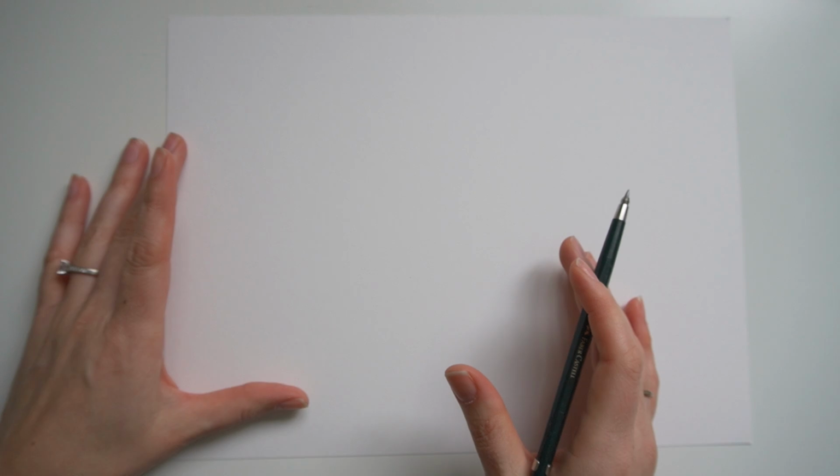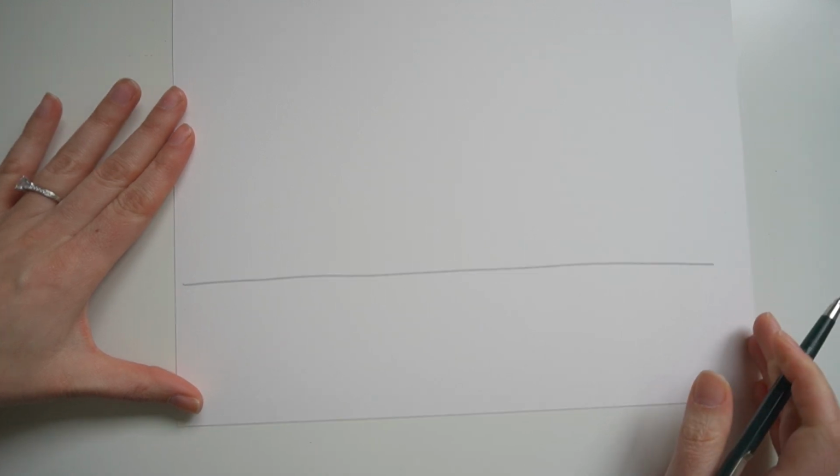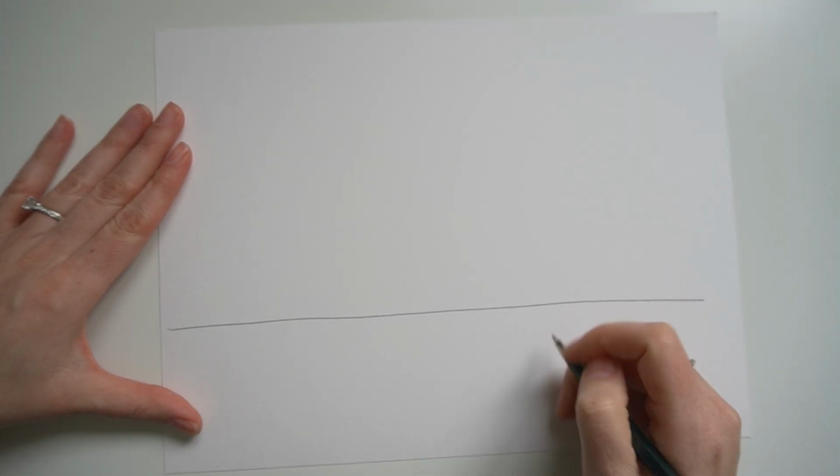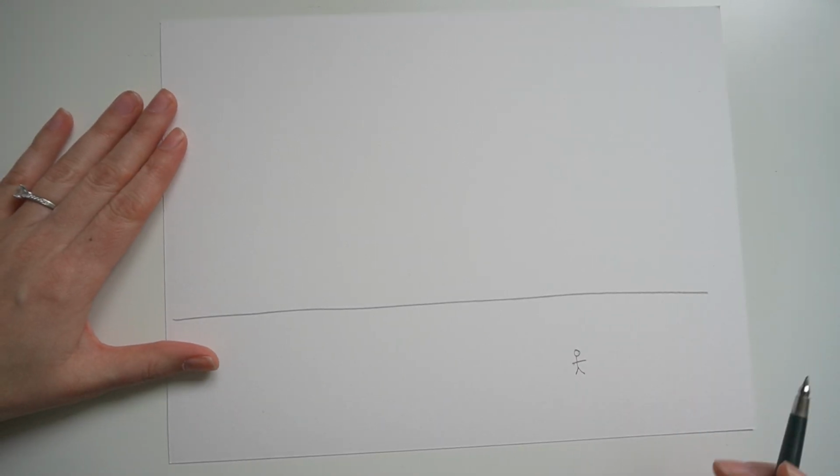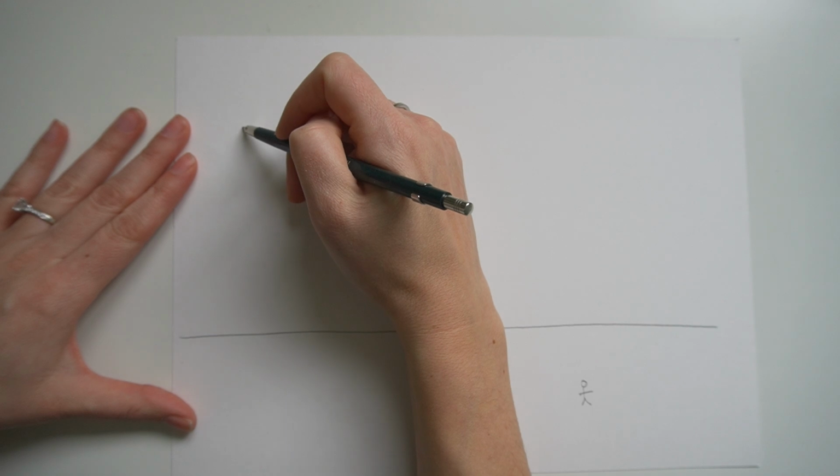Lastly, I want to quickly talk about where shadows should go on a cloud, because it's a little counterintuitive. For us, we have our horizon line, and then this is where we are. Don't tell anybody I just made a stick figure. All right, and then we have our clouds.